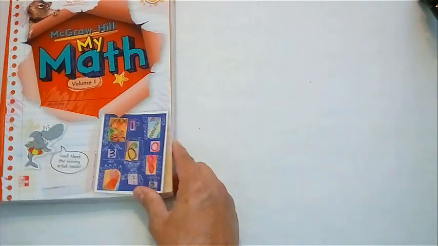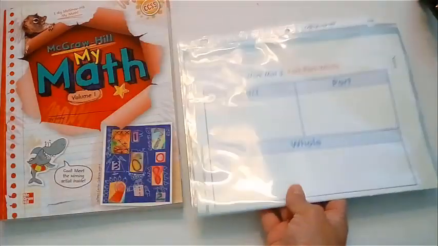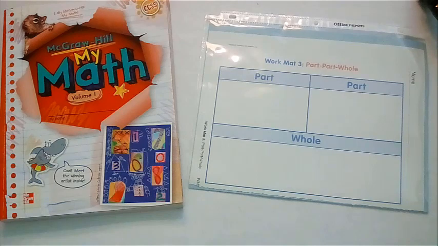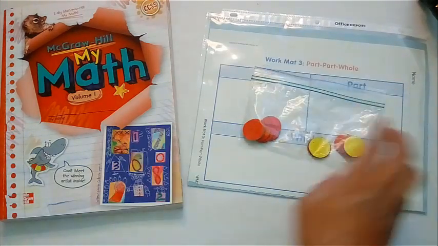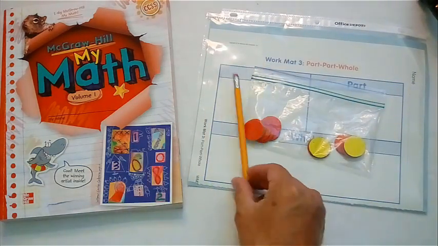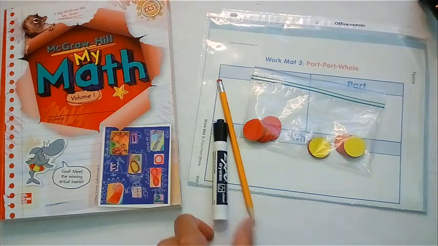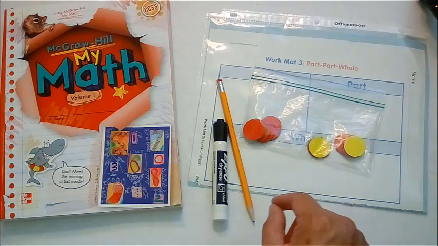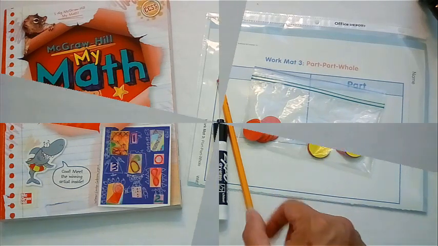So let's get started. Let me tell you what you're going to need today. You're going to need your math book. You are going to need your whole sheet. Make sure it's inside a sheet protector. You're going to need your counters. You're going to need a pencil and you are going to need an expo marker. So hit pause on the video and go get your stuff and come back when you are ready.